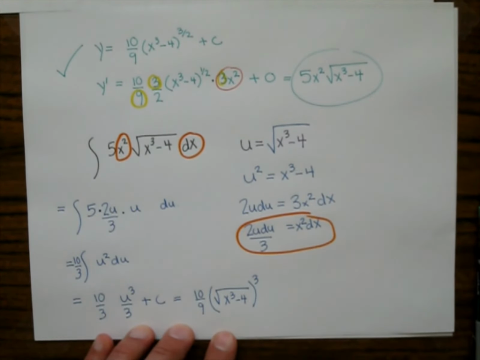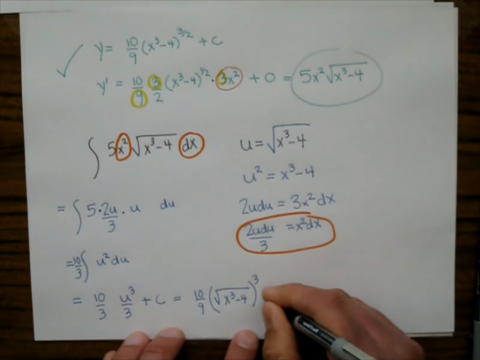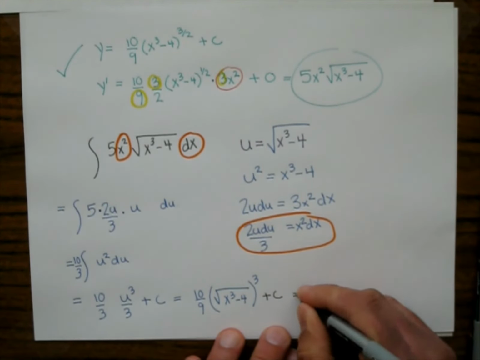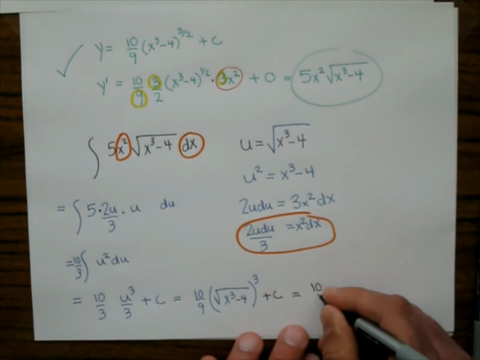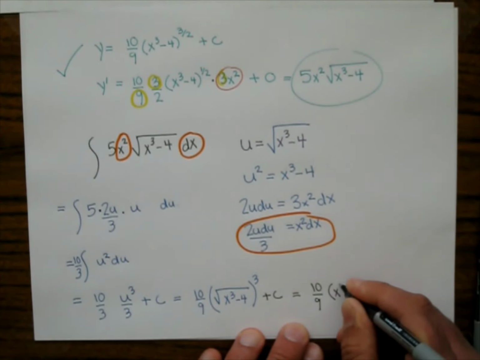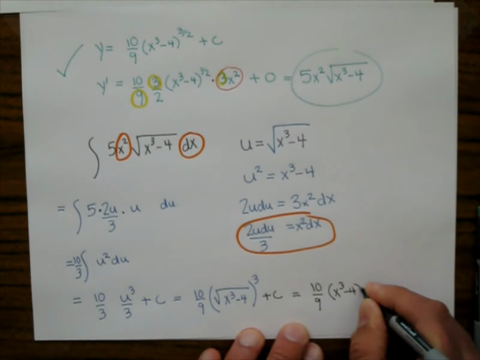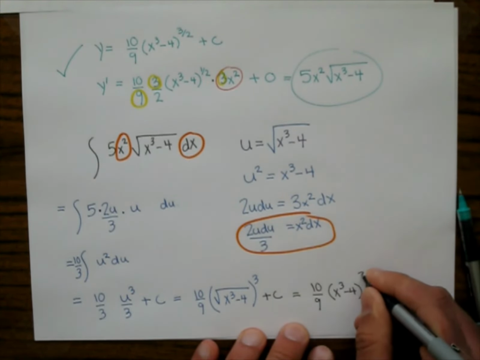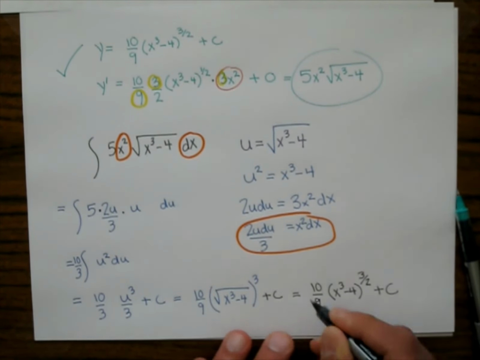Cubed. And I should have switched to black. Okay, this is plus c. And this right here, I mean, this is legitimate. This is a good answer, but I'm going to go ahead and just go a little bit further and write this as 10 ninths, x cubed minus 4, and then we have the square root. Roots grow underground, so that's going to be the denominator of that. 3 halves plus c.